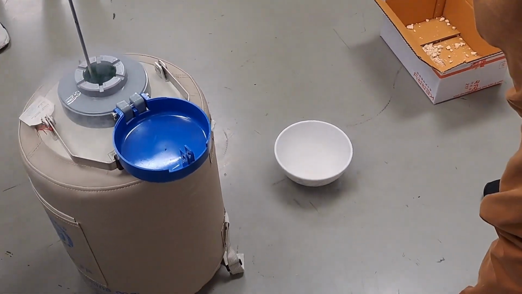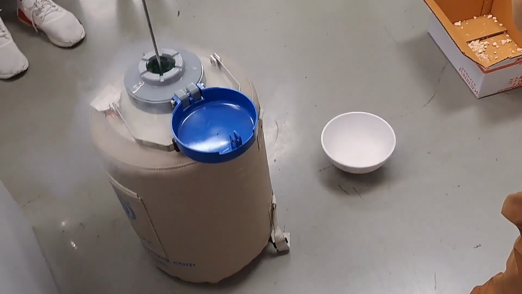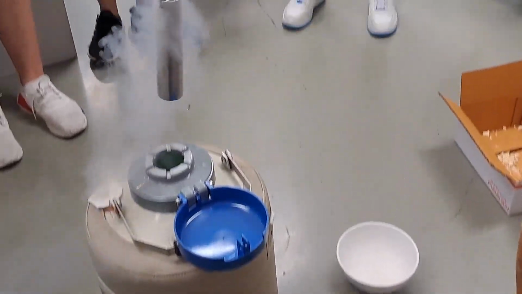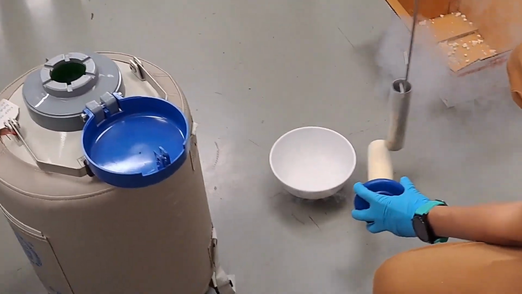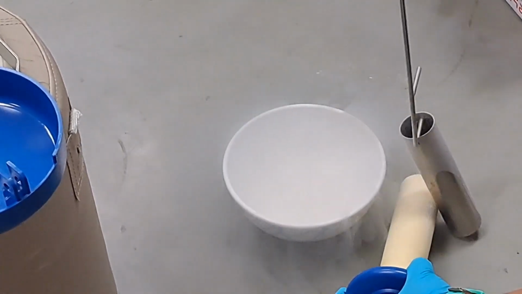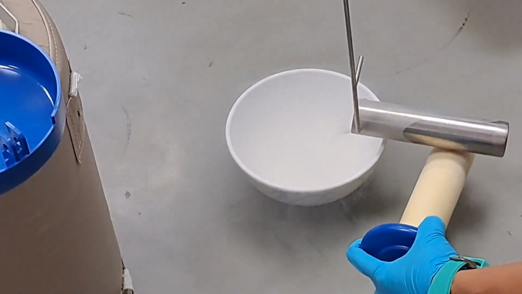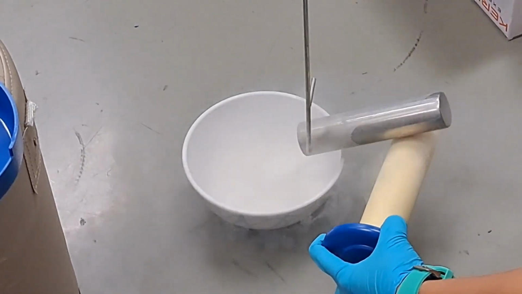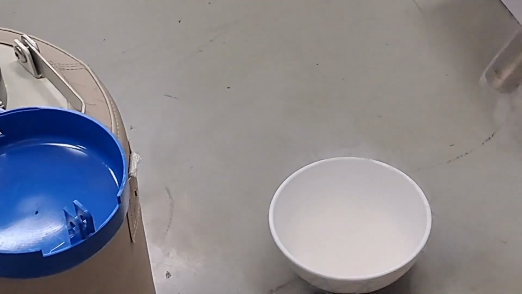Dry ice is solid carbon dioxide. This is liquid nitrogen. It has a different boiling point and it's cheaper.